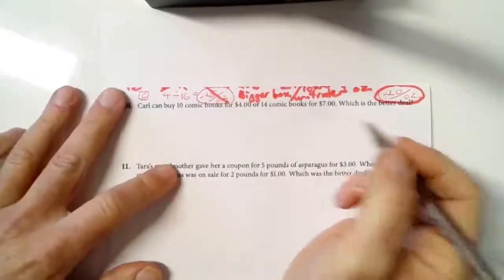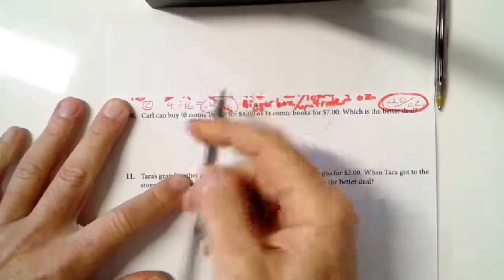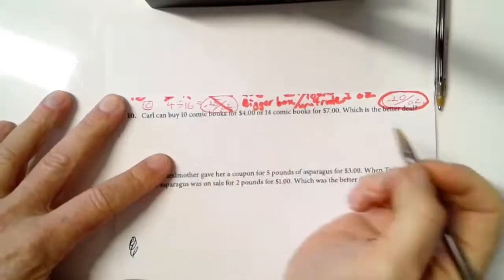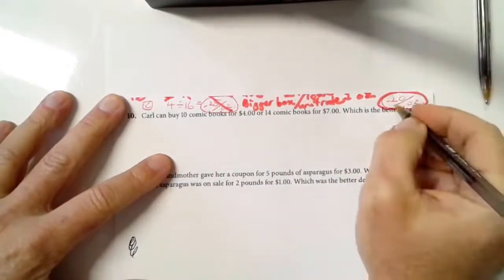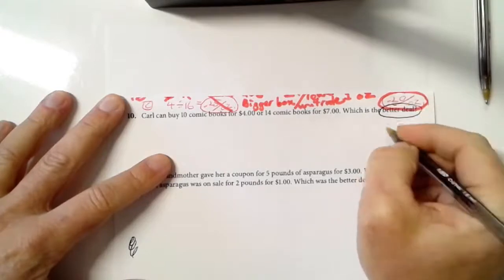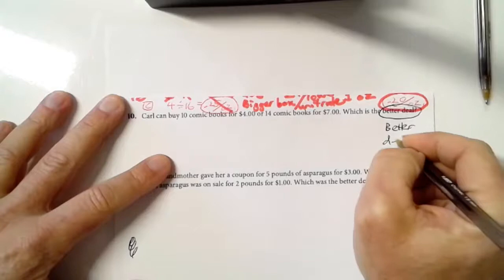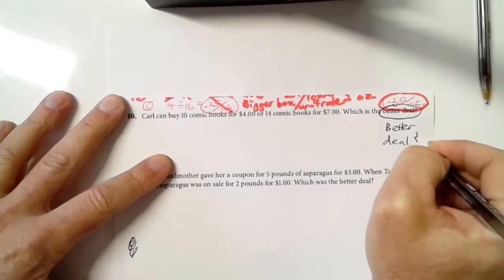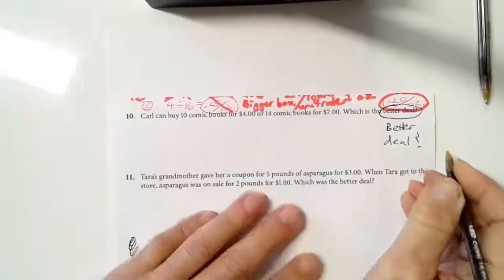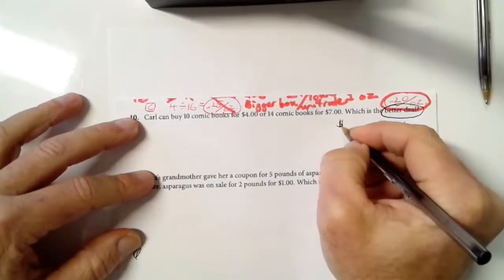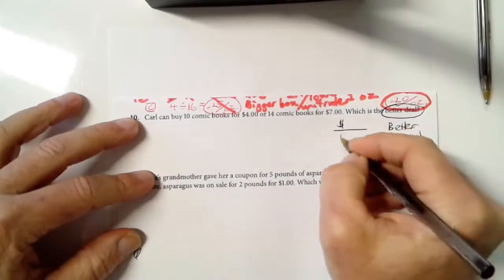I'm going to use a ballpoint pen now, and I'm going to use black so we can see it better. I want to make sure I circle better deal because that's the question at the end of this one. Which one's the better deal? Which means price per book.